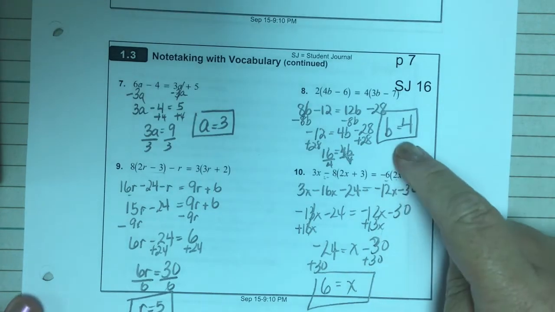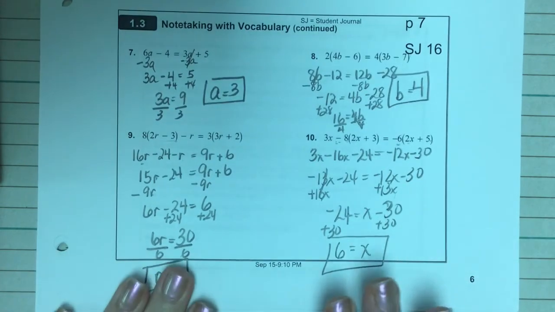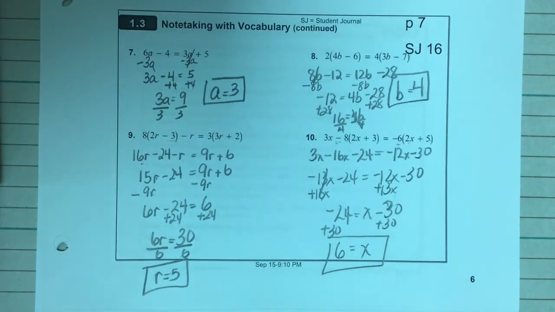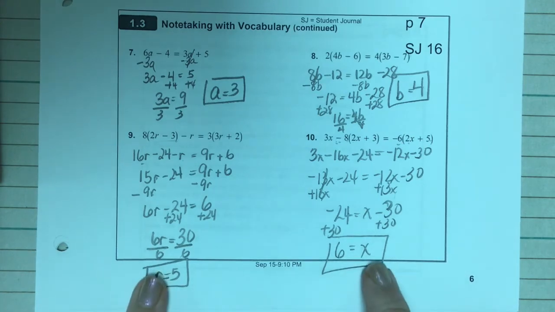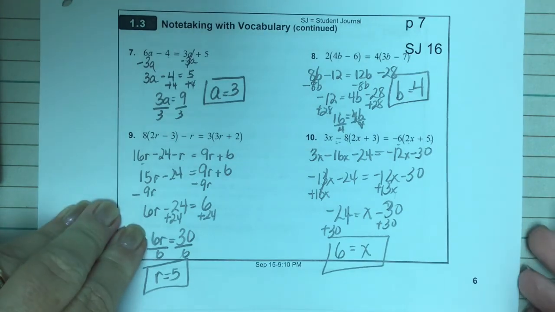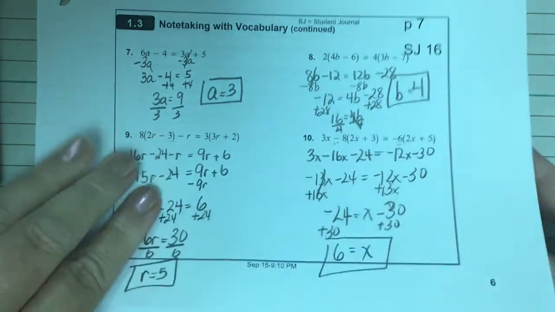So my video stopped on number 8. Now I have 9, 10, and the next page to do. If you will pause the video and complete these two problems, and then make sure you get the correct answer, and if you need any assistance, feel free to message me anytime.